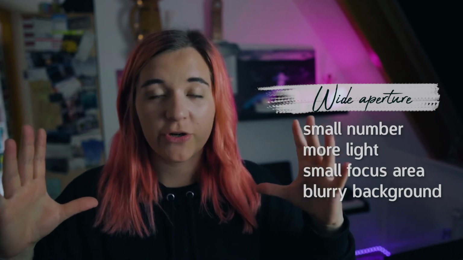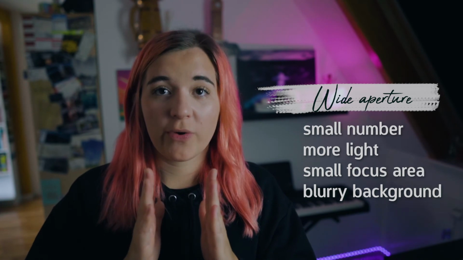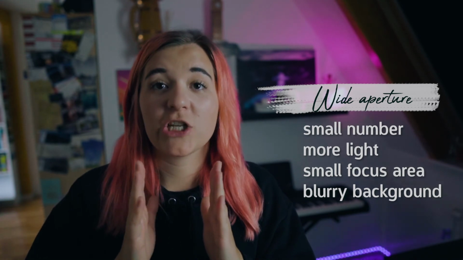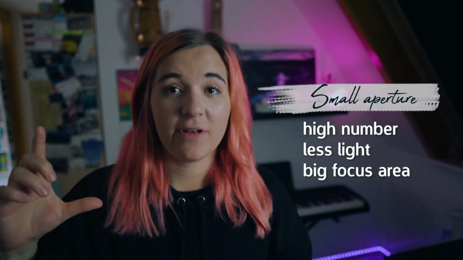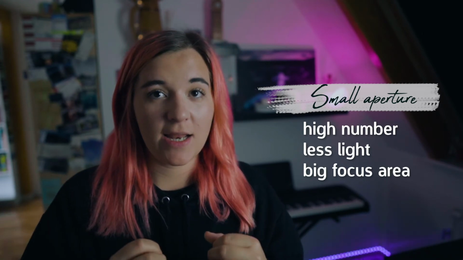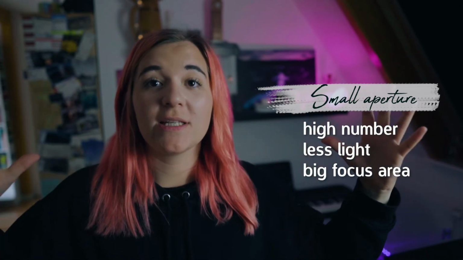I will try and sum it up for you, but be warned, it will sound even more confusing than the stuff you heard before. The smaller the number, the wider the aperture, the more light gets in, and the smaller the area of focus. Thus, a shallow depth of field. The higher the number, the less light gets in and your area of focus is bigger.